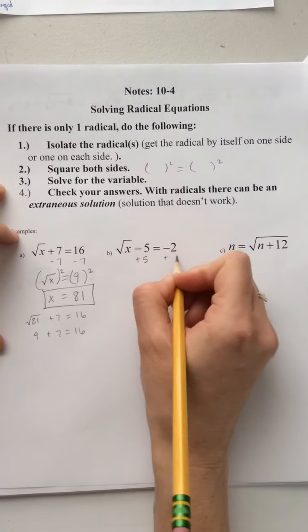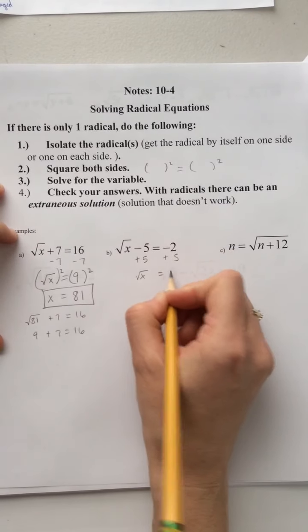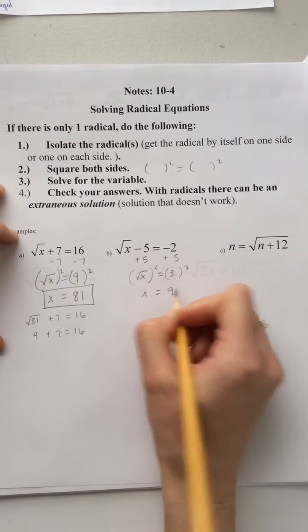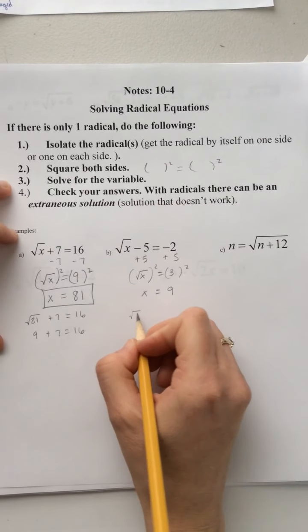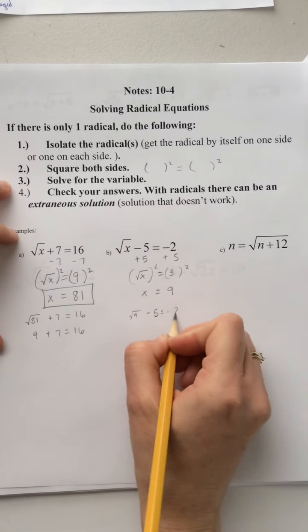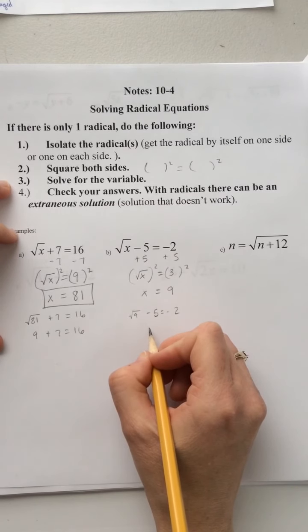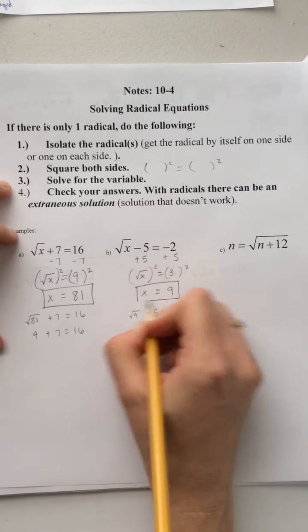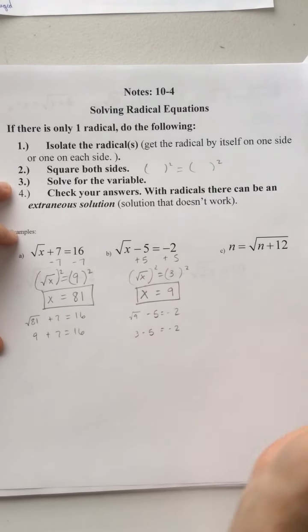Next one, isolate the radical. Radical x equals 3. Square both sides. x equals 9. Let's check. We get 3 minus 5, and that does equal negative 2, so x equals 9 does work.